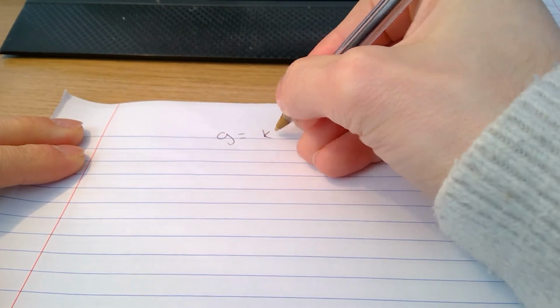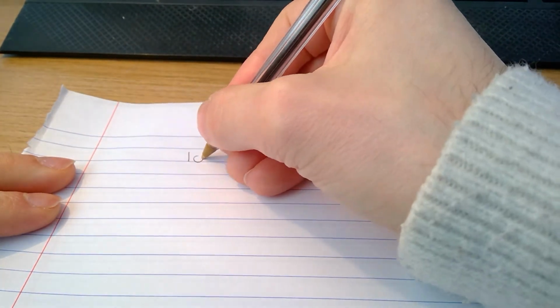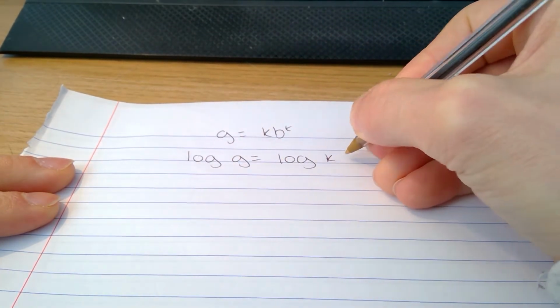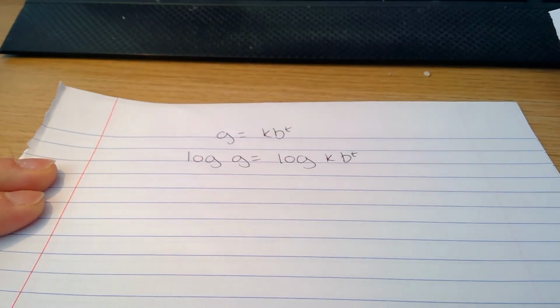Okay, so the relationship is g equals k b to the power t. So we can take logs of both sides and have log of g equals log of k b to the power t, and then I'm going to use the log laws to rearrange this.